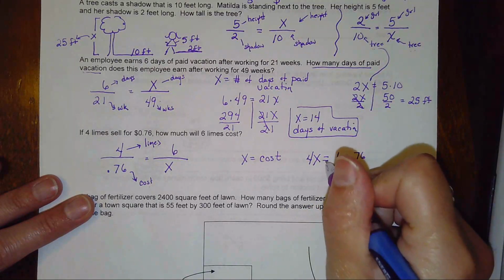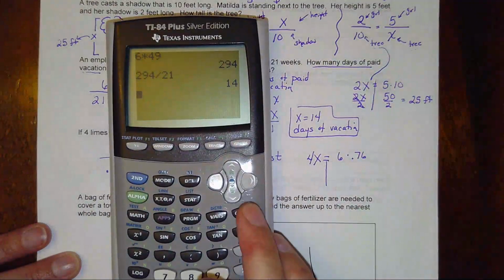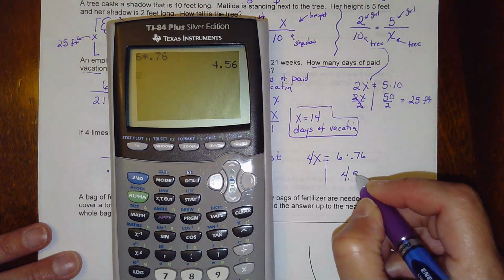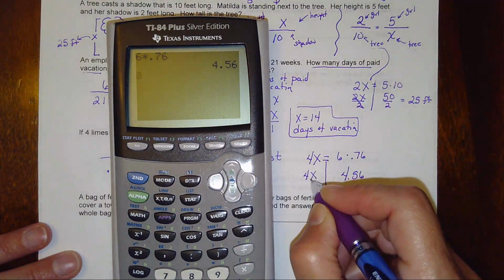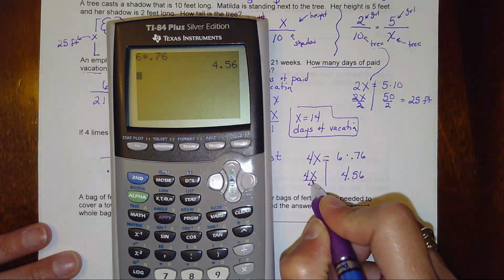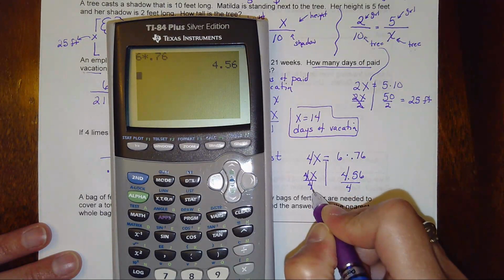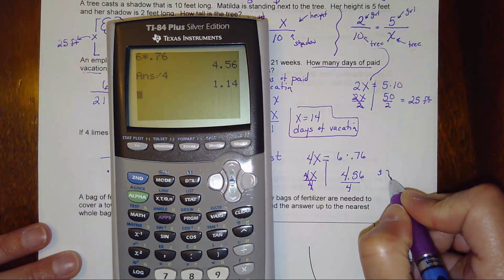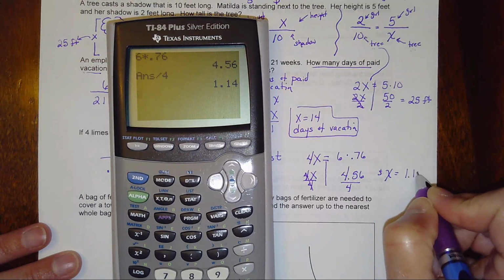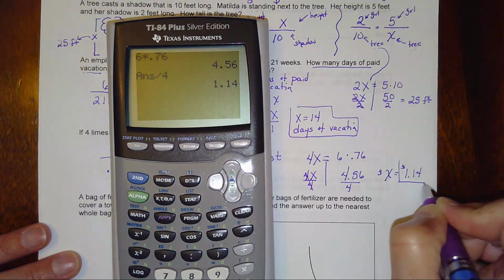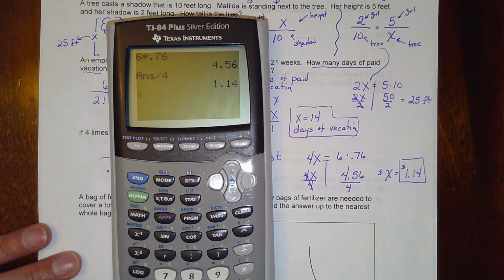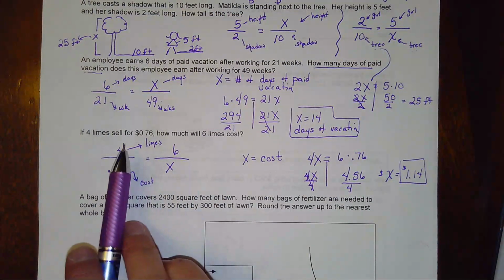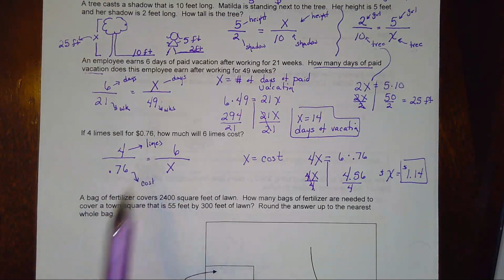And then we have the skills now to solve this. So we have 6 times 76 is $4.56. And then we're going to divide by 4, right? We always divide as our last operation. And it looks like x is going to equal, put the dollar sign there, $1.14 for the 6 limes. It's just all done with a proportion. Setting up so one fraction equals the other, and then just taking a cross product.